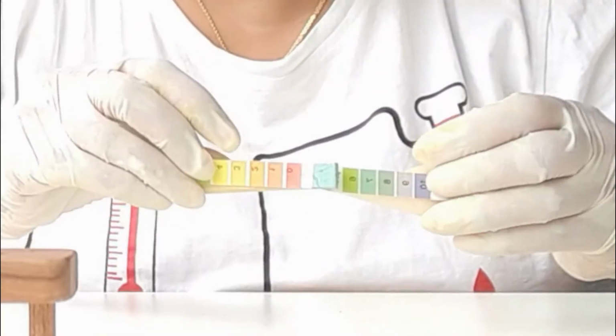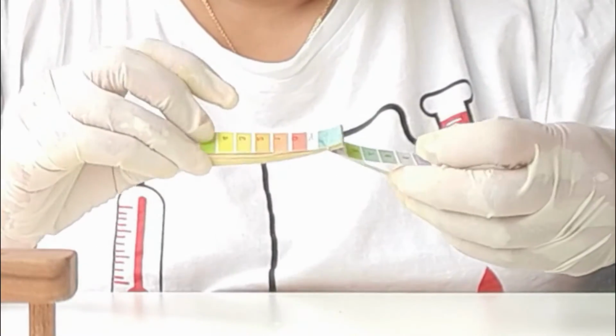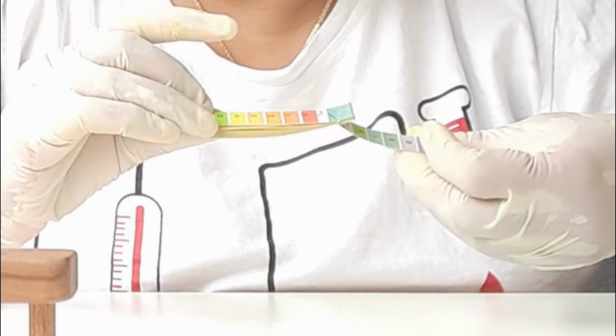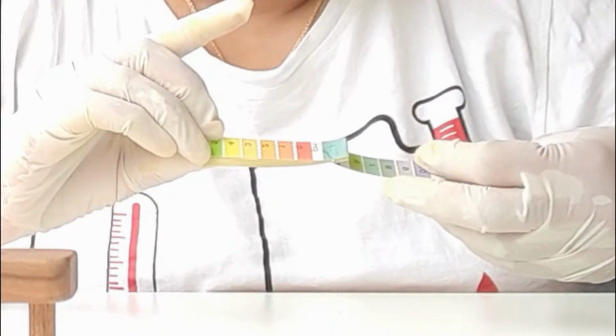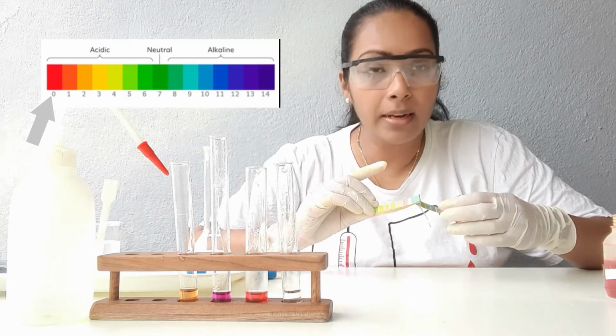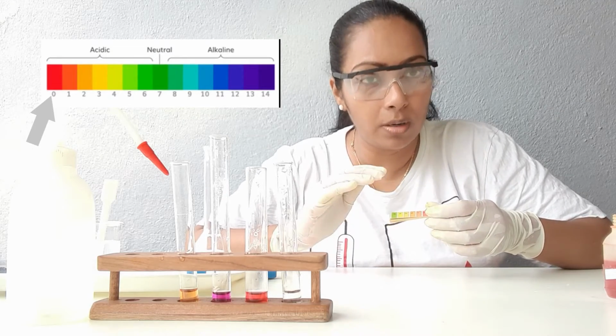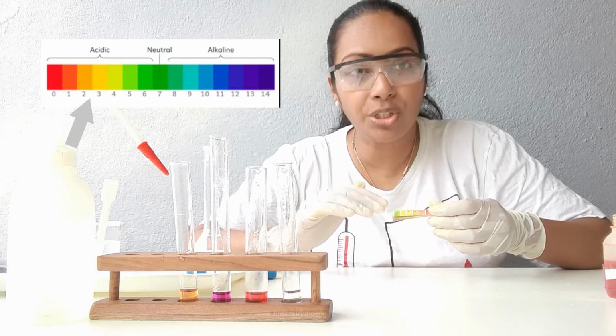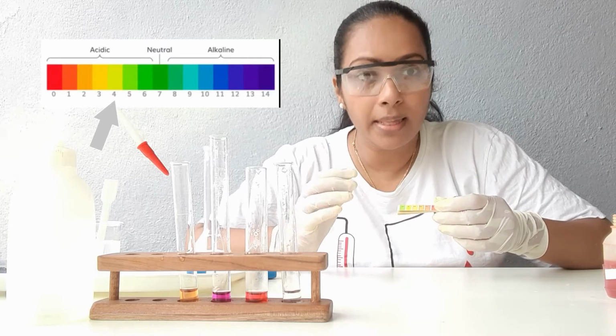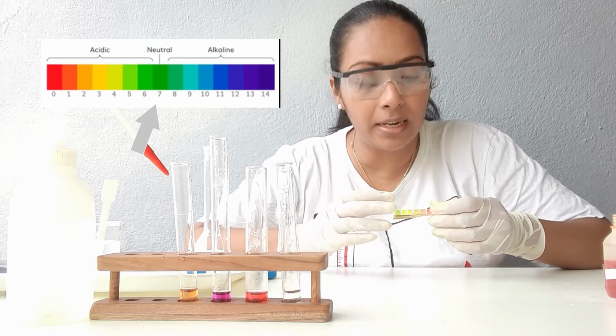We have a pH scale where strong acids start from red, and then little by little the color drops from red to orange and then into yellow, and then the neutral substances give green color.